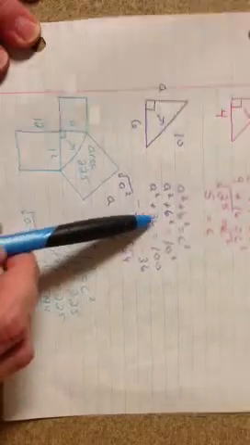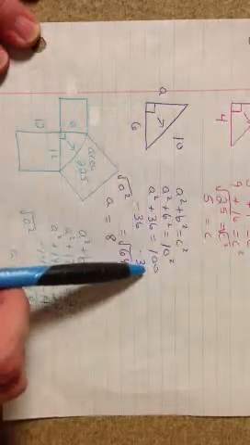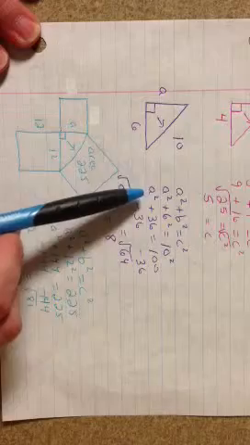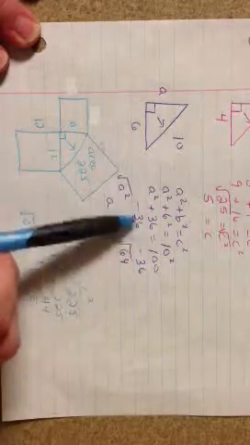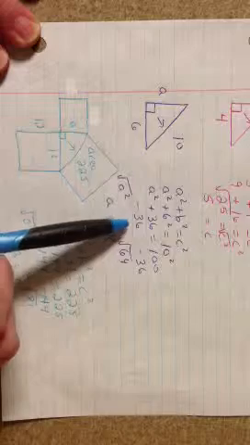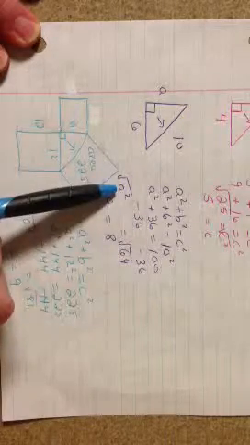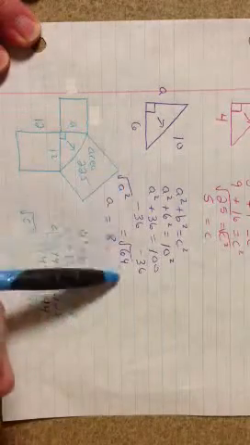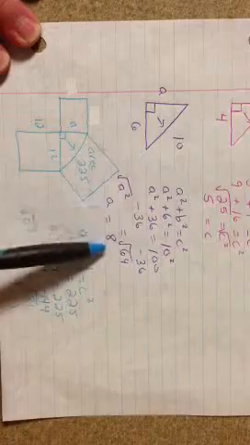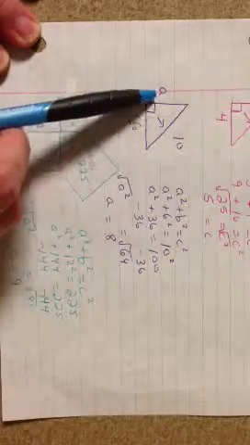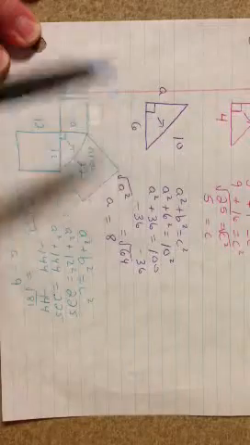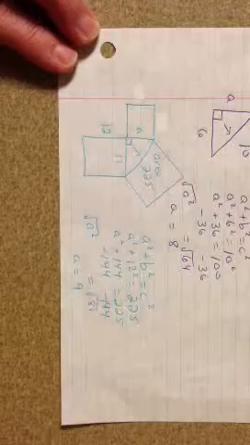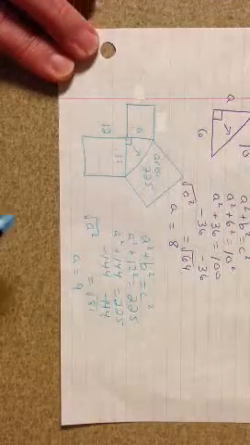Then we square 6 to get 36. We square 10 to get 100. And then because we're solving for one of the legs, we need to subtract 36 from both sides so that we can get rid of this 36. That leaves me with a squared is equal to 64. To get rid of the square, we take the square root so that we wind up with a is equal to 8. So we have a side length of 8 and a side length of 6, and then our hypotenuse was 10. Now you may see the Pythagorean theorem with a model.